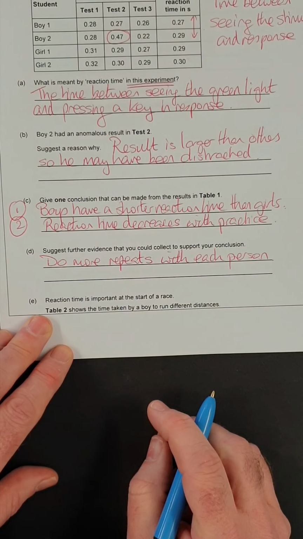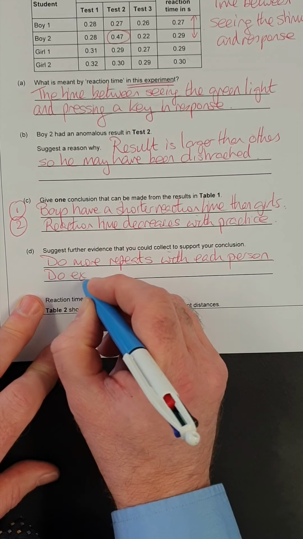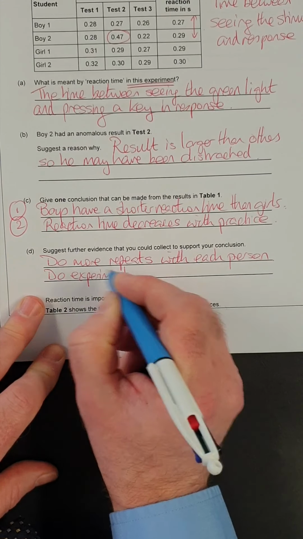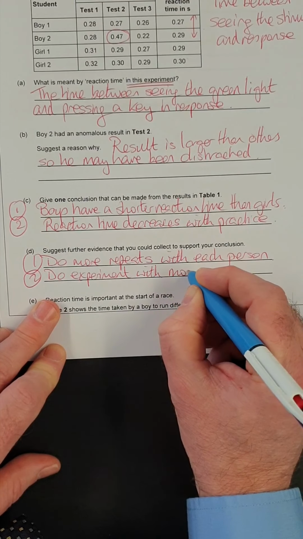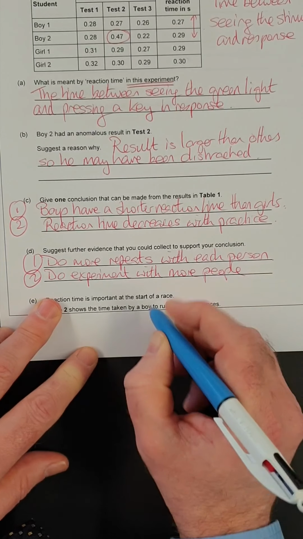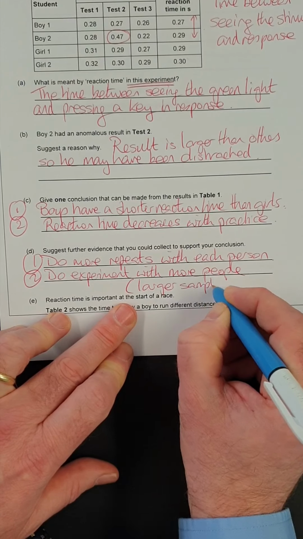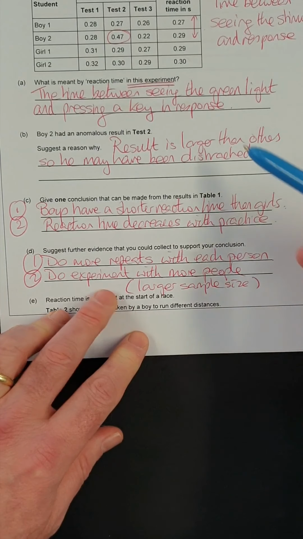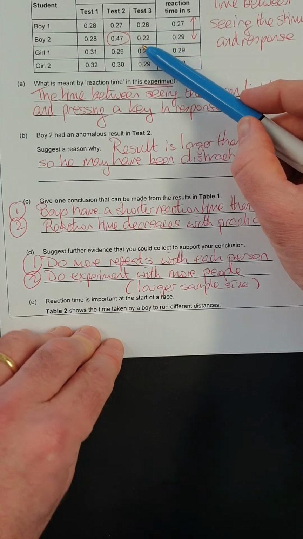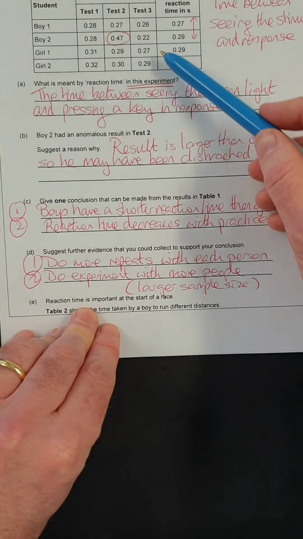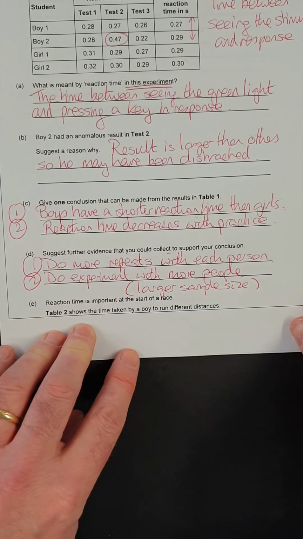Or I could do the experiment with more people. The way we say that in general is we could have a larger sample size. It might be that those two boys were particularly quick at reacting, so we couldn't make a general conclusion, so we could do it with more people and see if we still get the same results.